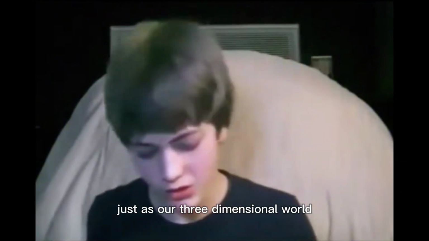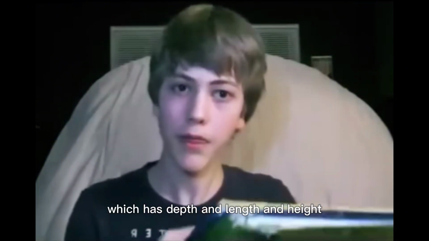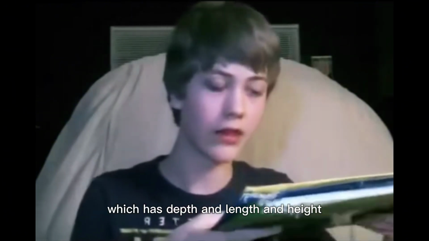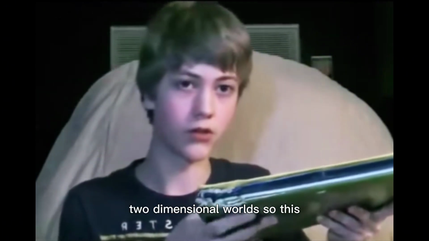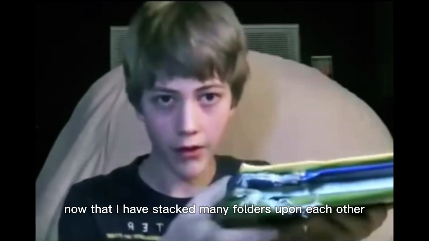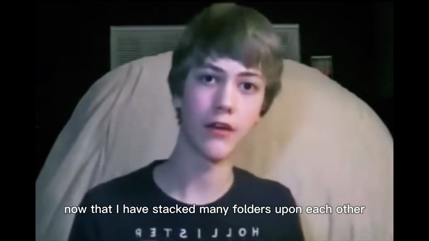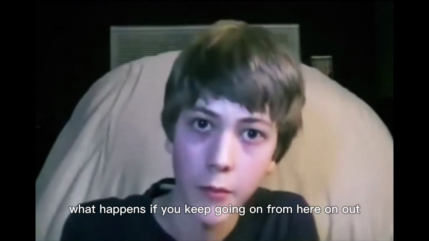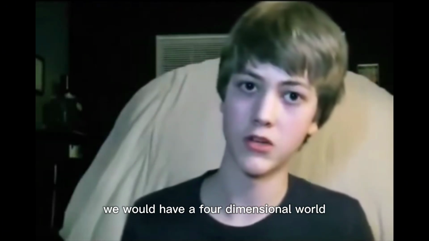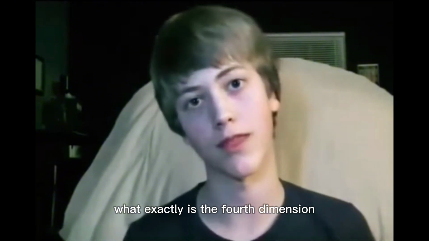Just as our three-dimensional world, which has depth and length and height, is comprised of an infinite series of two-dimensional worlds. So, now that I have stacked many folders upon each other, we have three dimensions. We have depth, we have length, and we have width. Now what happens if you keep going on from here on out? We would have a four-dimensional world. But what exactly is the fourth dimension?